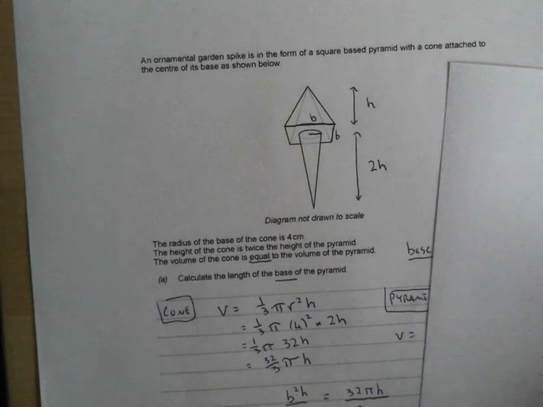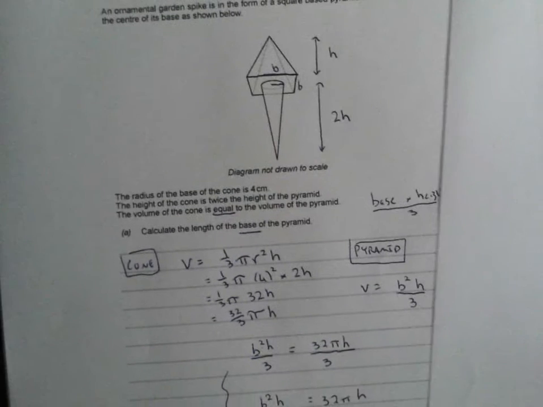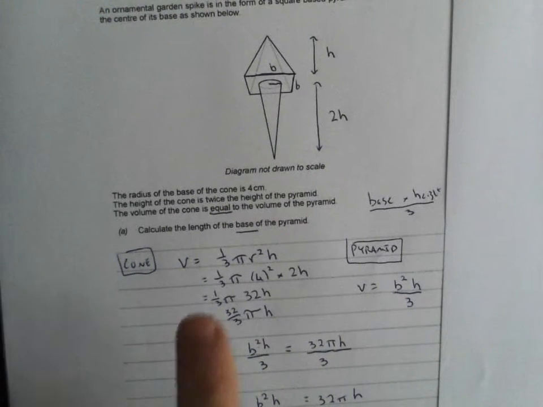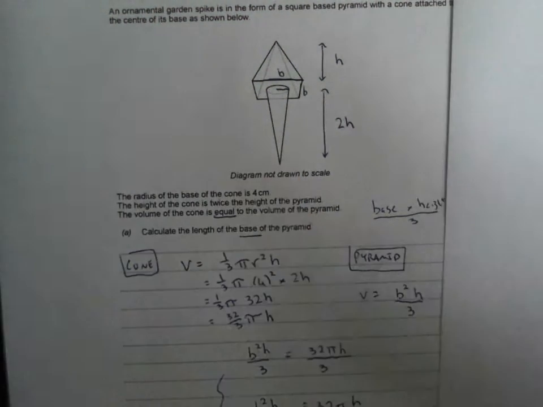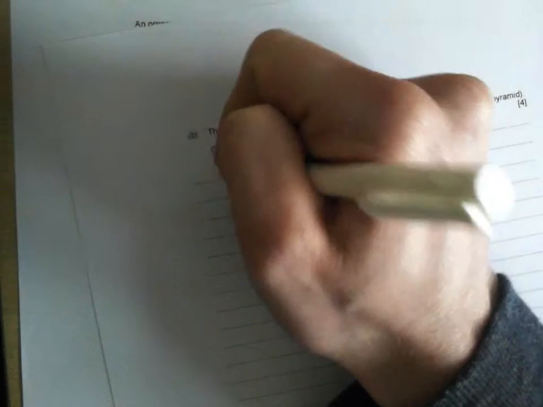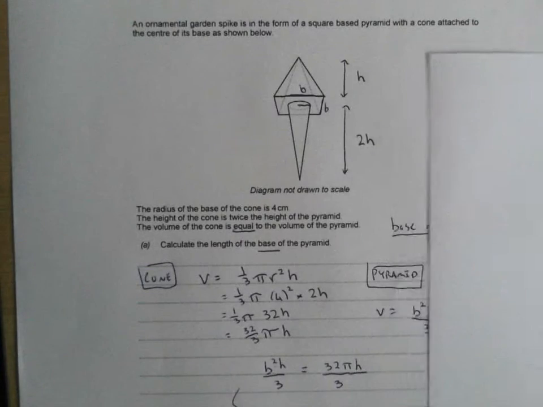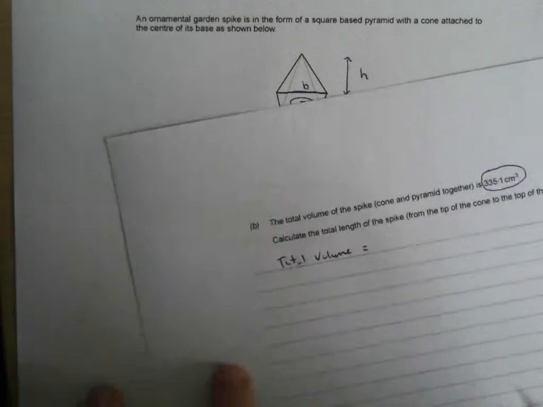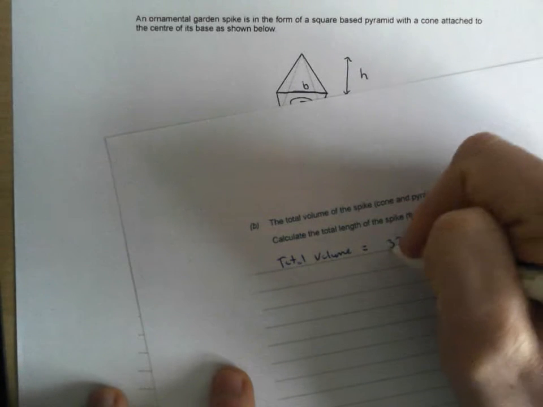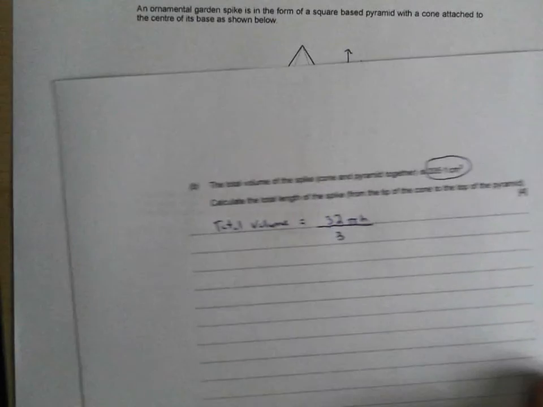Well, we now know what the base is, and we know what the total volume is altogether. So is that going to help us in any way? So let's add our total volumes together of these, because we know the numerical value of that now. So let's get my total volume, and we've got our volume of our cone, and that's going to be 32 over 3 pi h. We don't know what h is just yet. So that's my volume of my cone.